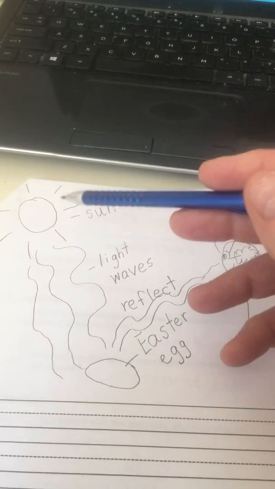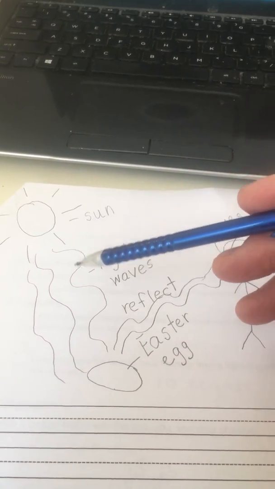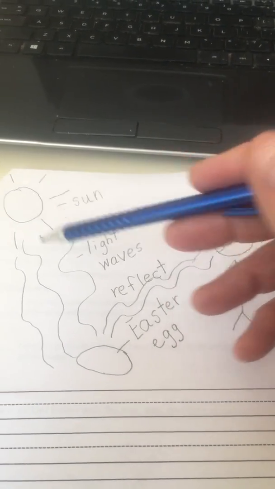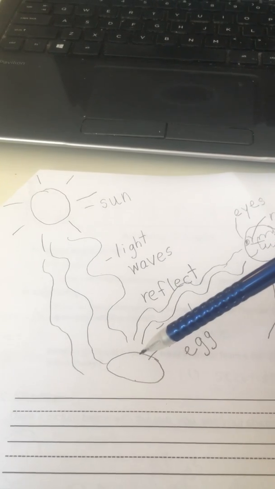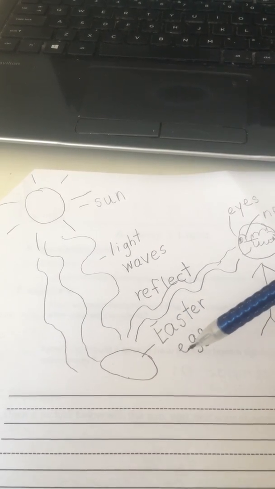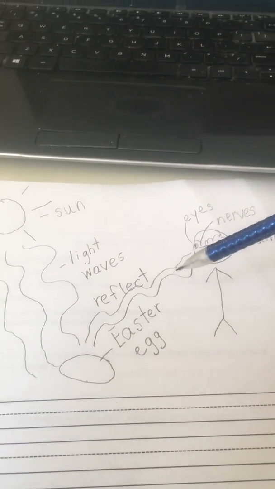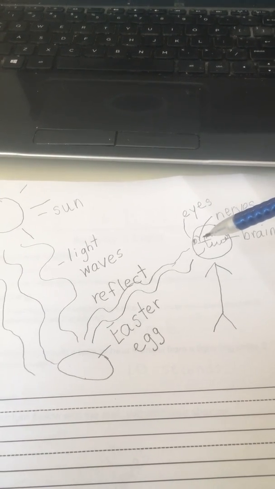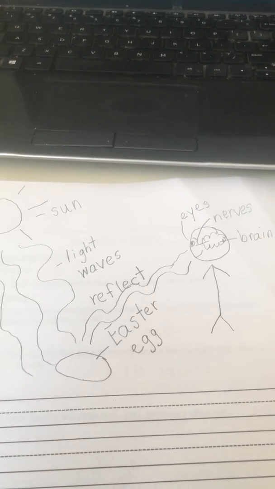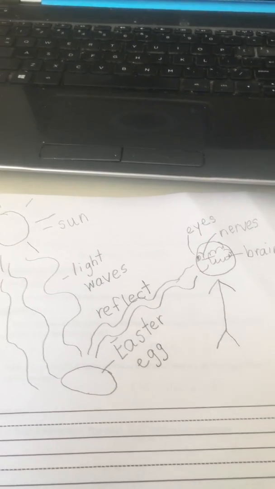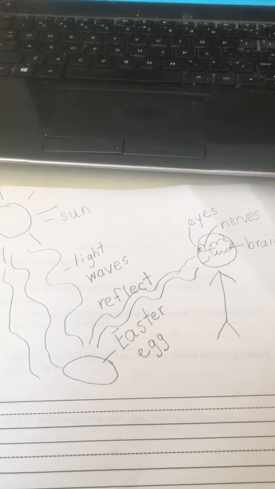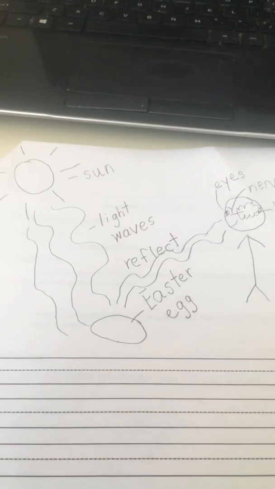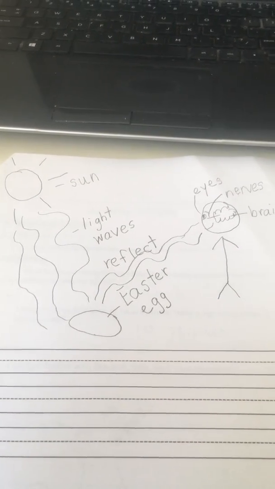How we see the Easter egg is that the sun sends light waves. The fastest things in the whole world take some 8 seconds to get from the sun to the earth. Some of those light waves bounce off the Easter egg. They reflect, and then they go up to our eyes. And from our eyes, they go through our nerves to the brain. And then our brain tells us, oh, that's an Easter egg, and it's beautiful colors. And I'm really hungry. I'd like to eat it. That's what your brain does. It's like the central computer.